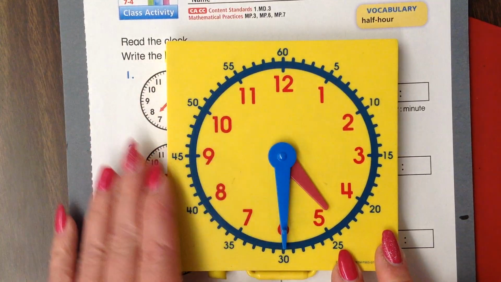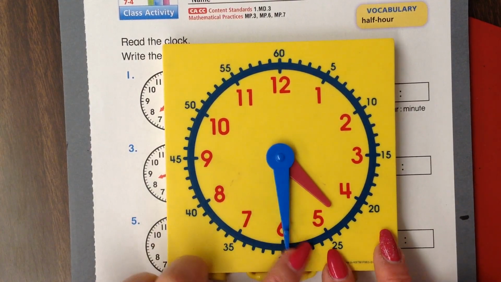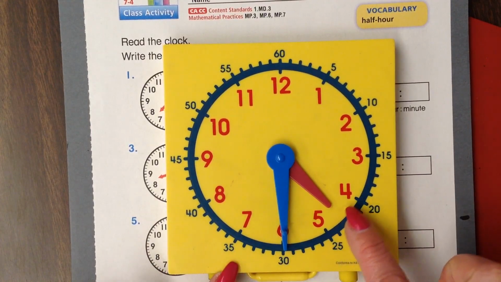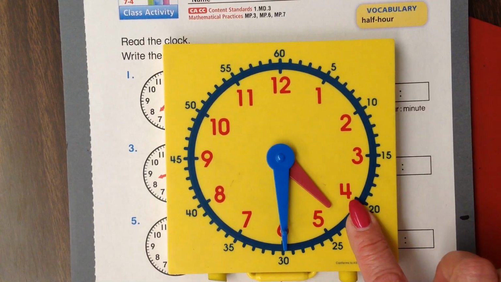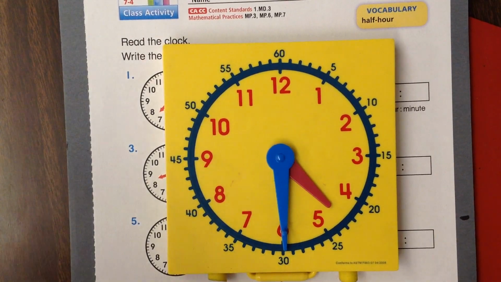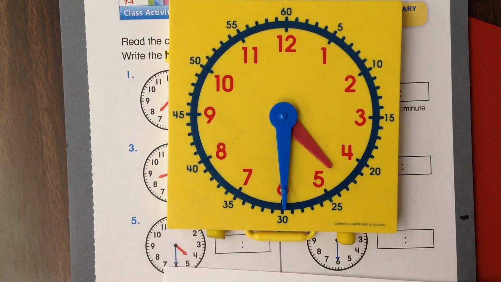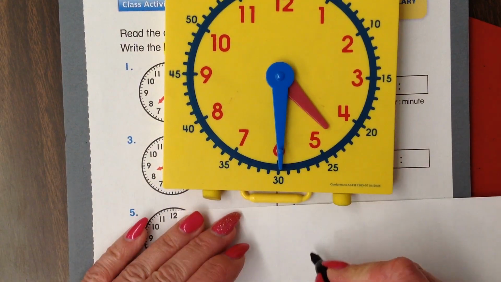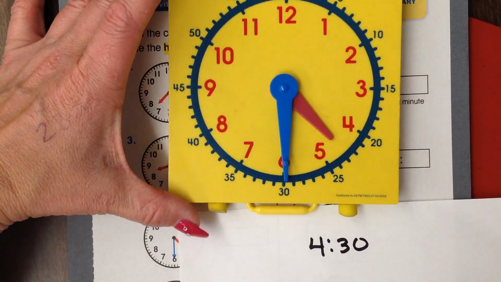So all we're dealing with is on the 30, on the half. Okay, so when you see it on the half, you know it's going to be halfway between. So think of it like it's going from the 4 to the 5, but it's not there yet. So it's still in the 4 o'clock hour. So we would write this one. Let me move this up a little bit here. All right. We would write this as 4:30. Okay, that would be what this is right here.